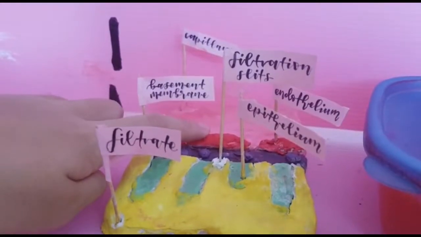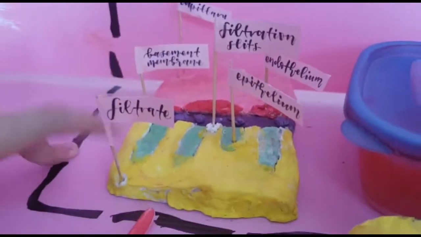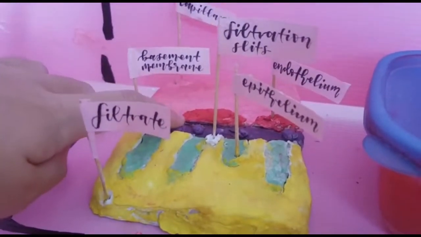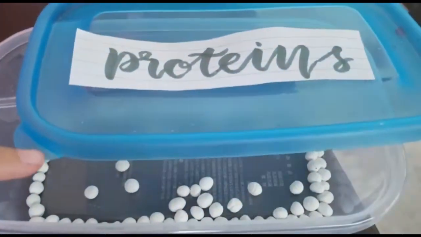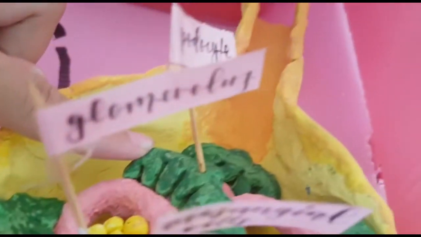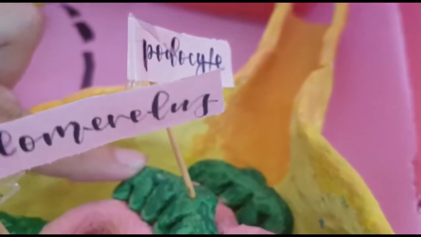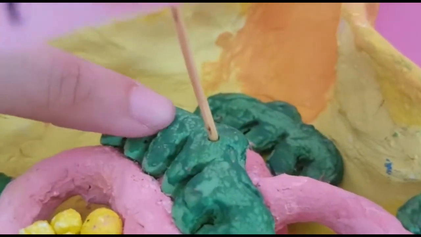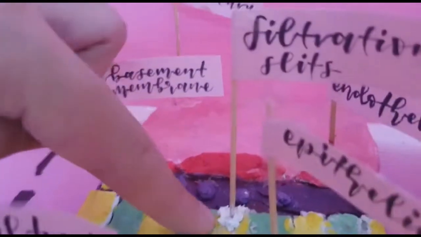The endothelium has pores that keep cells from entering the filtrate, and the basement membrane is negatively charged and repels other negatively charged molecules and proteins, such as albumin. Furthermore, the epithelium has a special cell type called a podocyte. It has foot processes that wrap around the basement membrane, leaving tiny gaps between its projections. These tiny gaps are known as filtration slits.